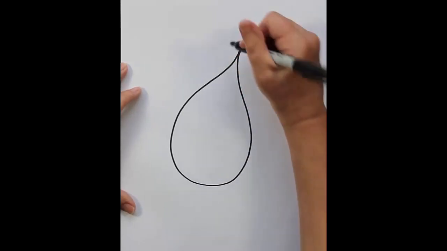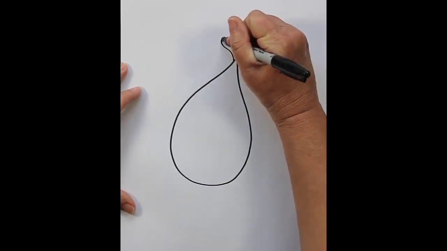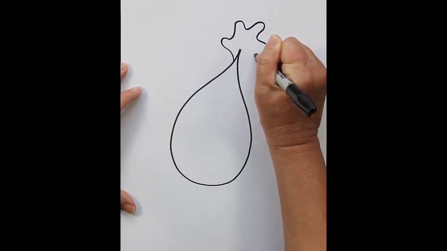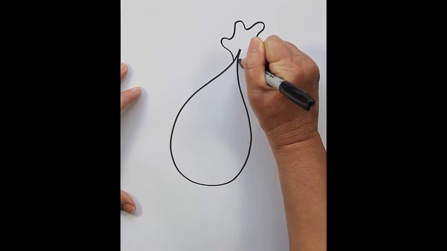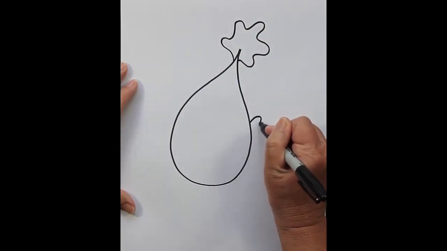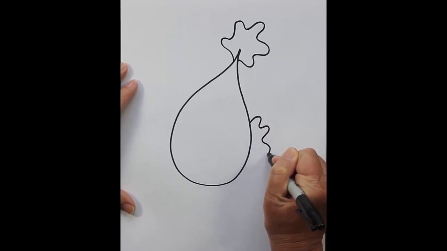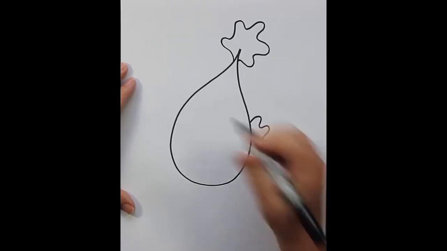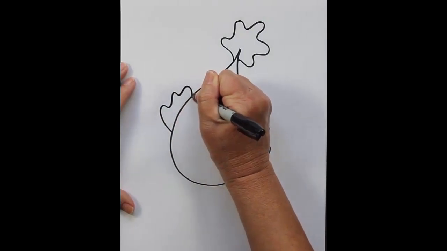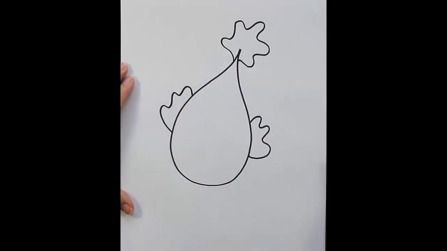At the top of the point, we're going to make a shape that looks like this. It's kind of in and out, kind of flowy. This is going to be his back fin. And on the side of his body, we're going to make some more kind of organic shapes. Just kind of flowy little fins, just like that.